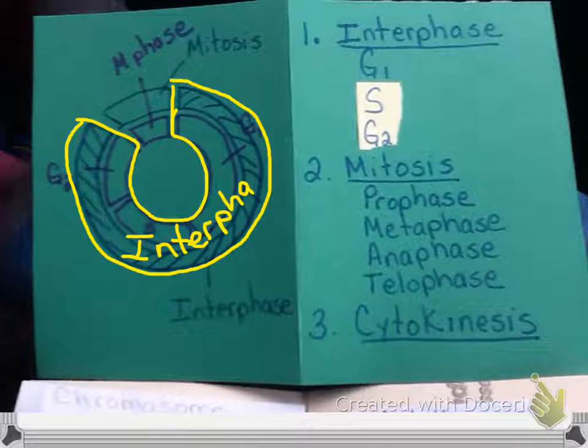So interphase is actually the longest phase in the whole cell cycle. After interphase, of course, comes mitosis, which is about that much. And then after that is an itty bitty one, which is cytokinesis. Mine is actually labeled wrong because I redid it, but that one is cytokinesis.